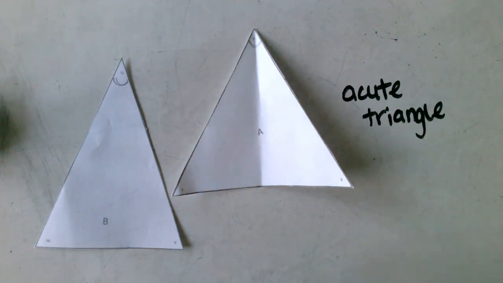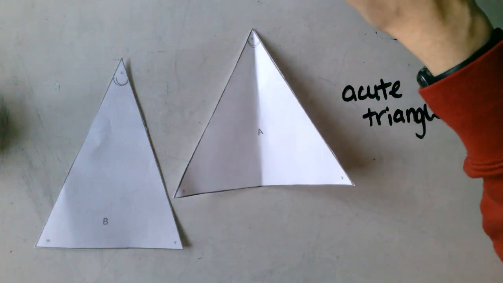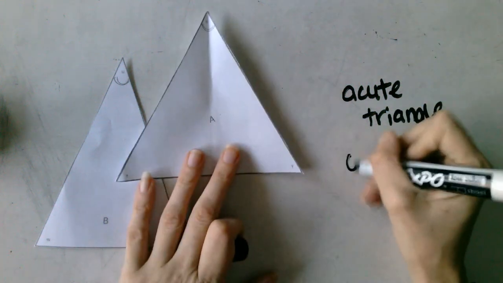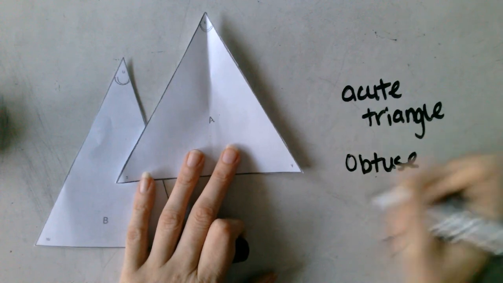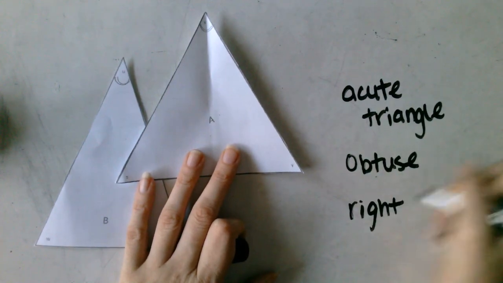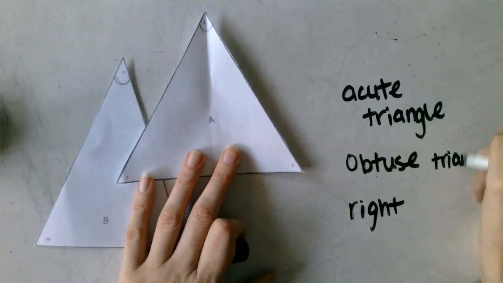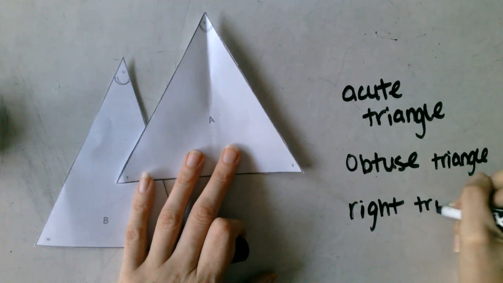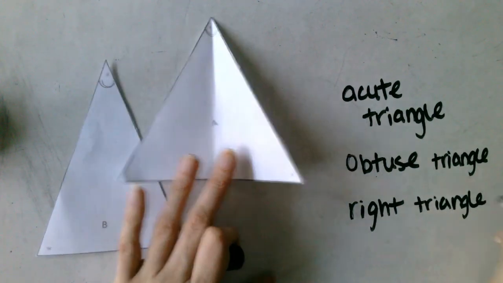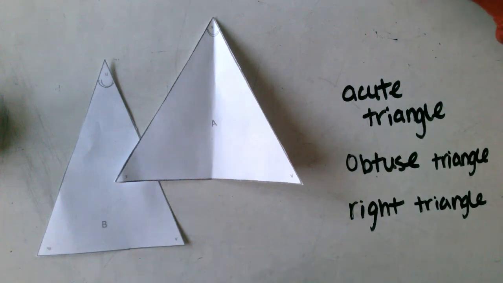Now, you guys are going to practice a little bit more with triangles and identifying acute, obtuse, and right triangles. Good luck. And if you get stuck, remember, check the angles to help you identify which triangle you're working with. Talk to you next time, mathematicians.